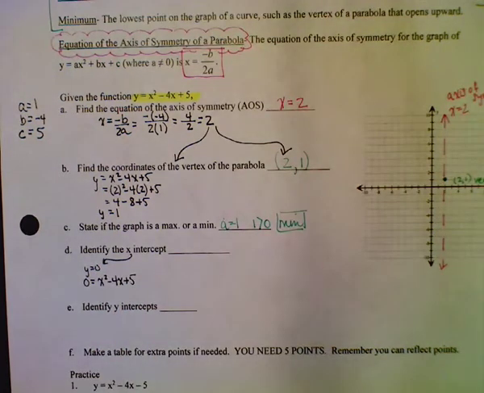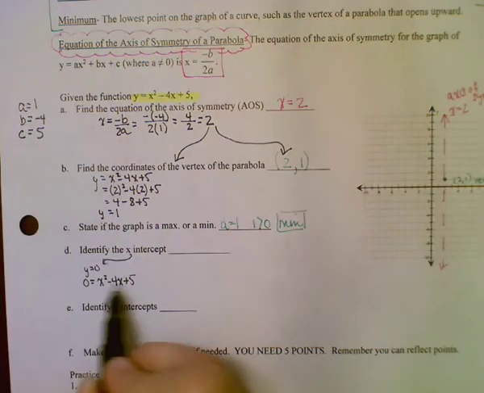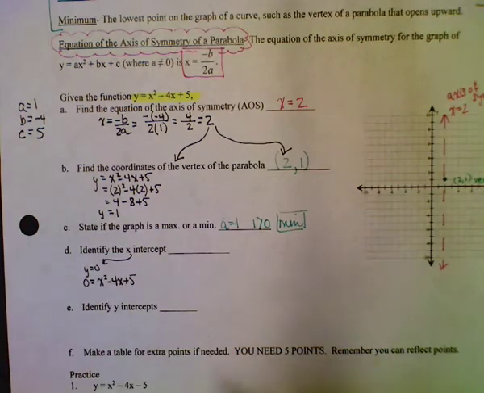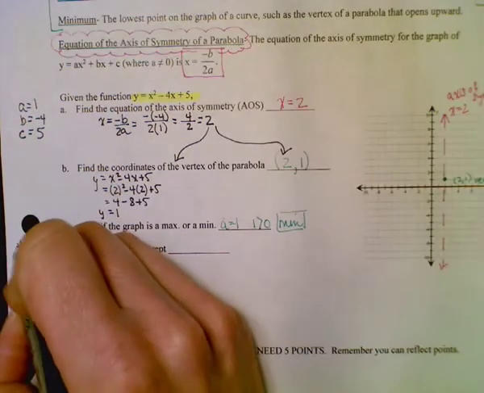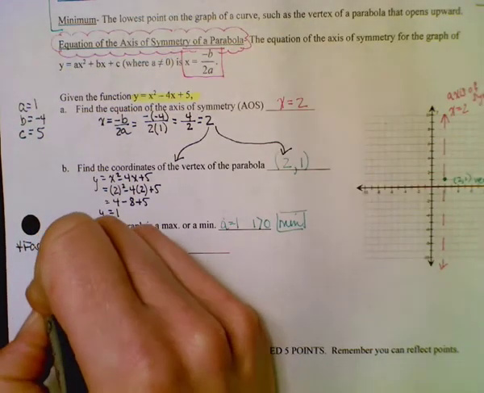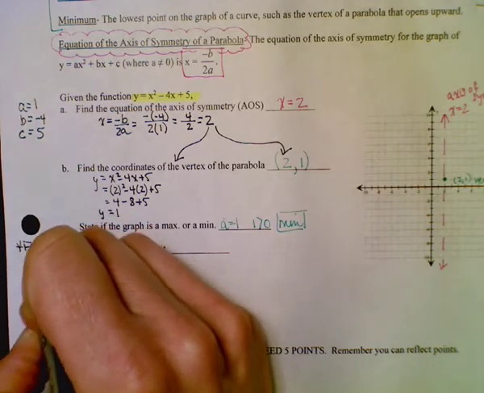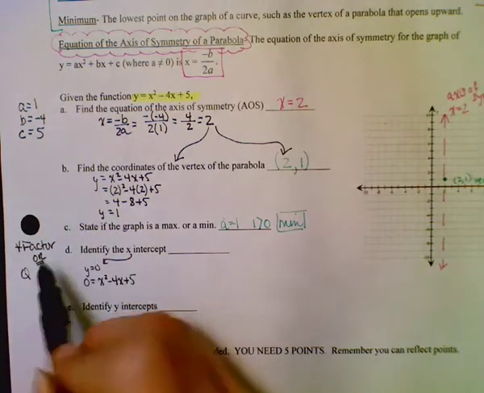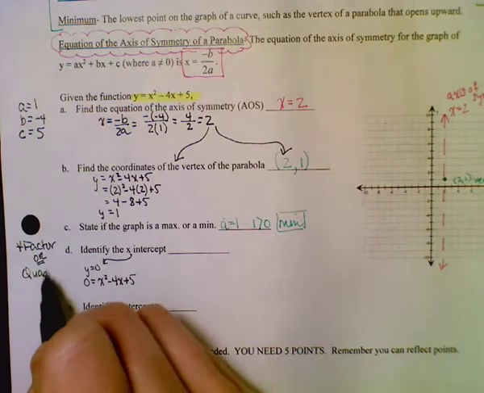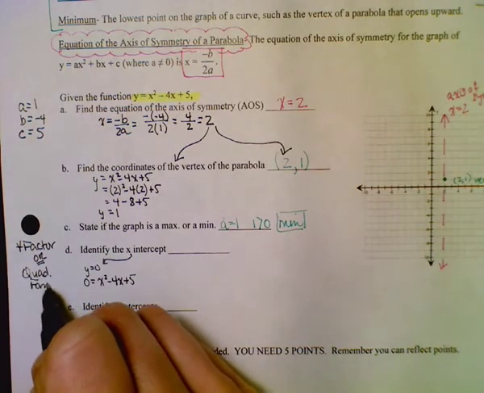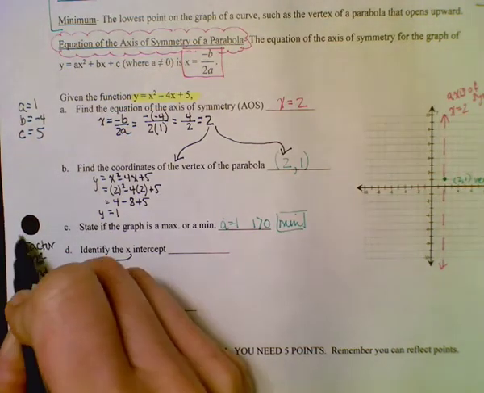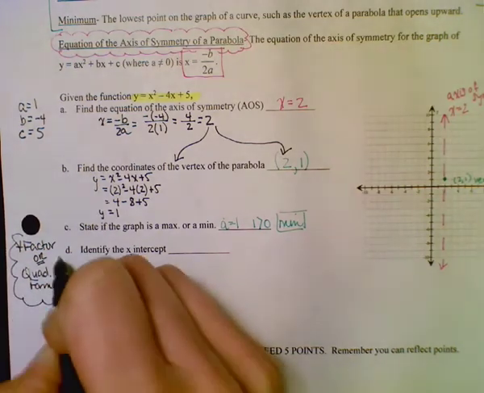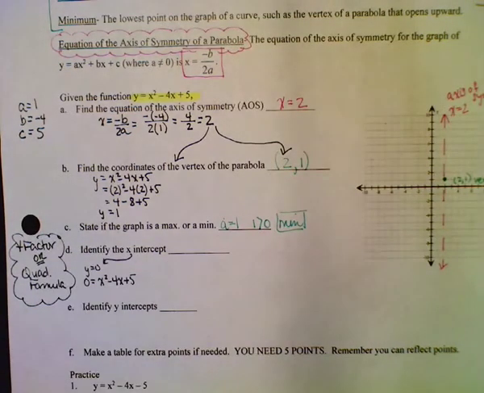plus 5. So from there, I can see, well, I need to solve that for x, and I've learned 2 ways that I can do that. I can either do that by factoring, or I can use the quadratic formula. Those are the 2 ways I can go about solving this quadratic.